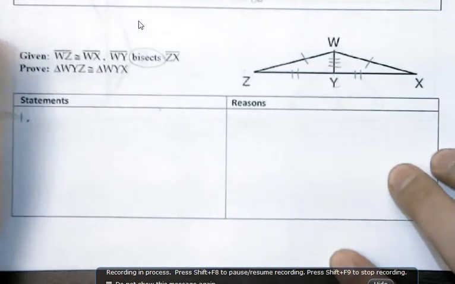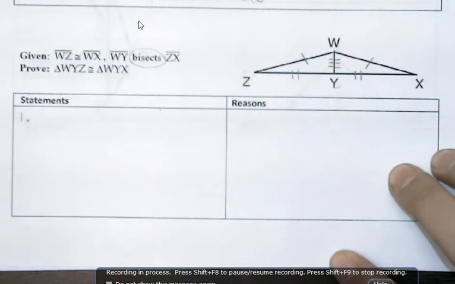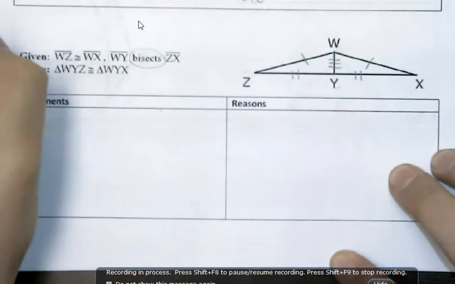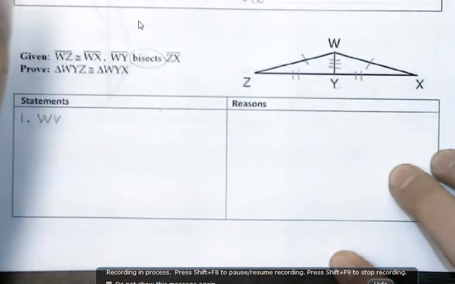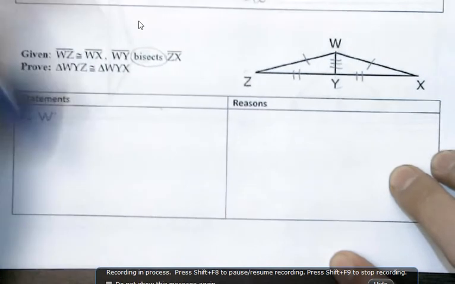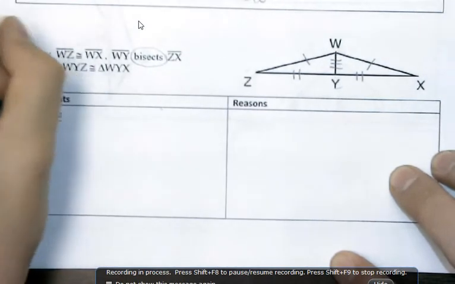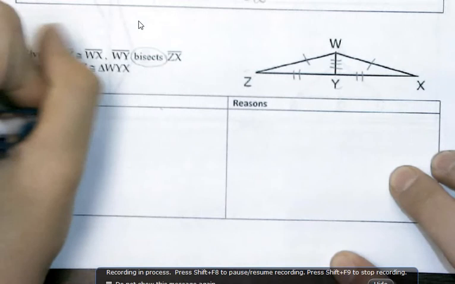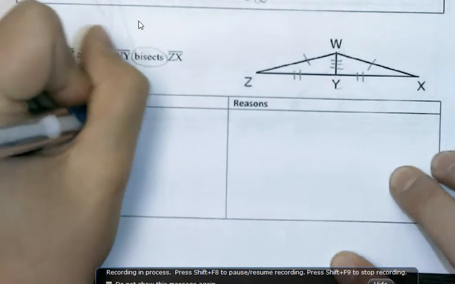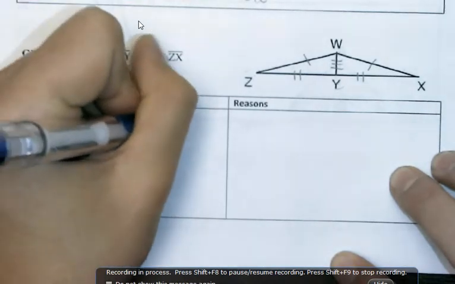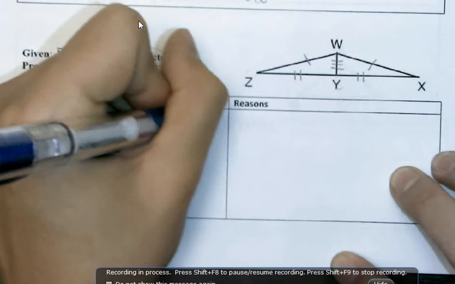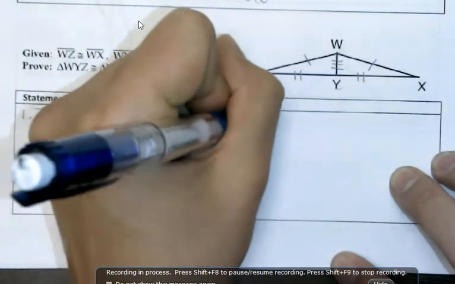So again, I'm going to start with what I'm given. So I have segment WZ is congruent to WX. And then I also know WY bisects ZX. And my reason is because it's given.